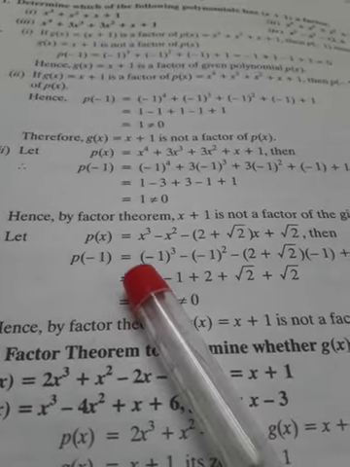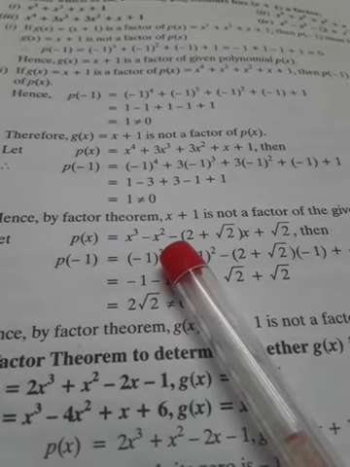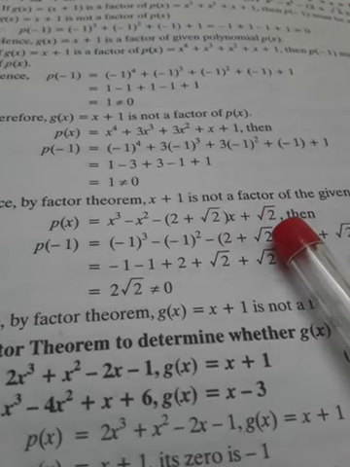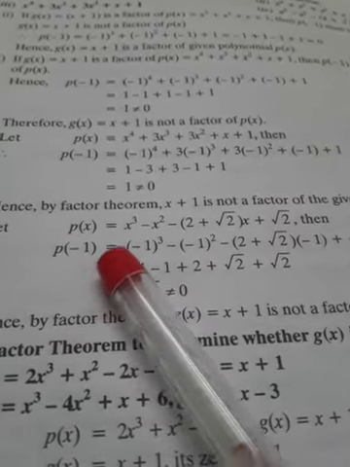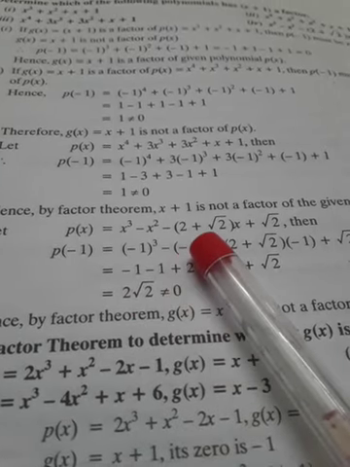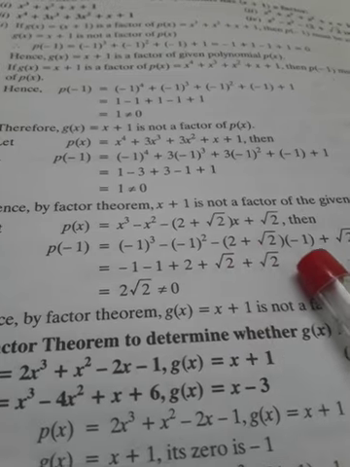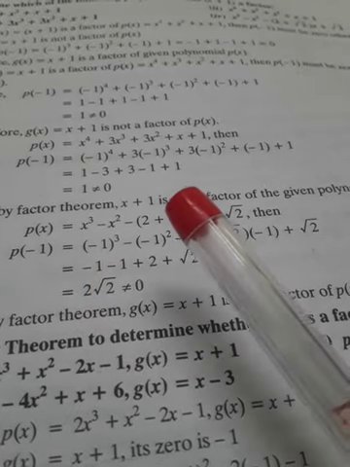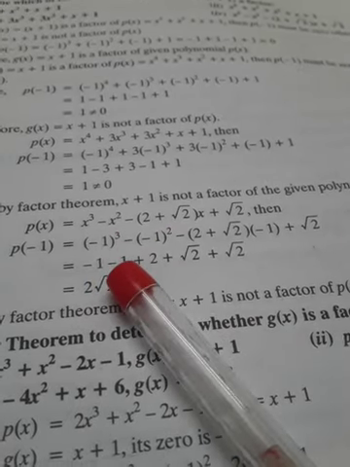Then the last question. P of x equal x cube minus x square minus 2 plus root 2x plus root 2. Here also we need to find p of negative 1. So what we will get? Negative 1 cube minus negative 1 square minus 2 plus root 2 into negative 1 plus root 2. Negative 1 cube is negative 1. Negative 1 square is positive 1. Positive 1 into negative, negative 1.